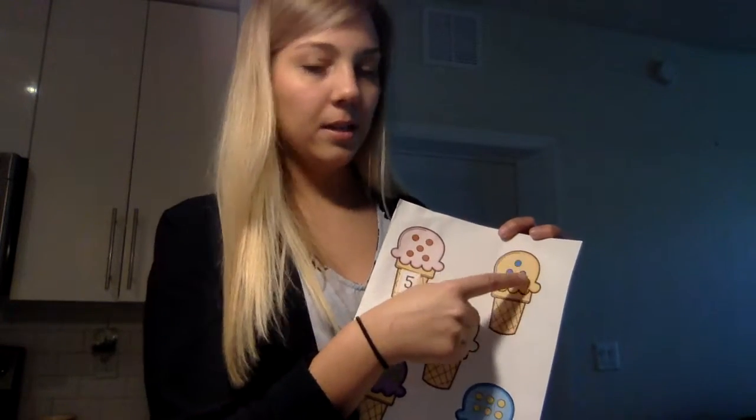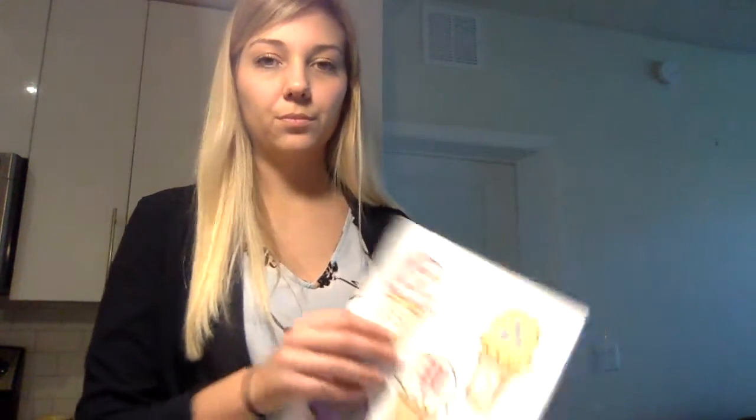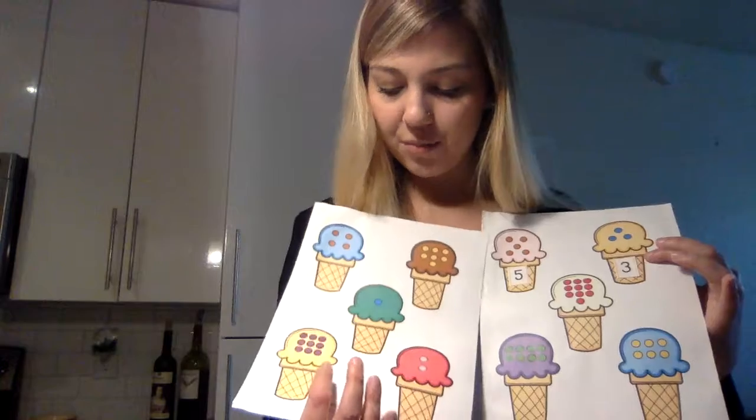The yellow ice cream cone, I'll do another demonstration. We're going to take our index finger again and one by one count the blue dots on the ice cream cone. 1, 2, 3. We're going to find the number 3 and we're going to glue it onto our ice cream cone, as shown. Students will continue to work on the worksheet, and there is also a second worksheet that has dots ranging from numbers 1 all the way up to 10.